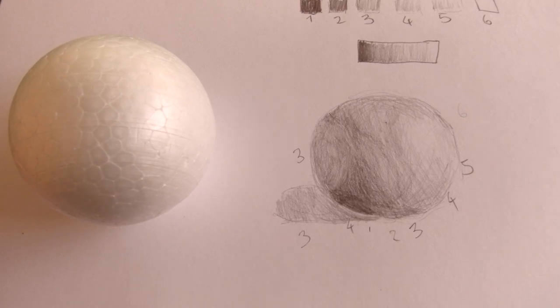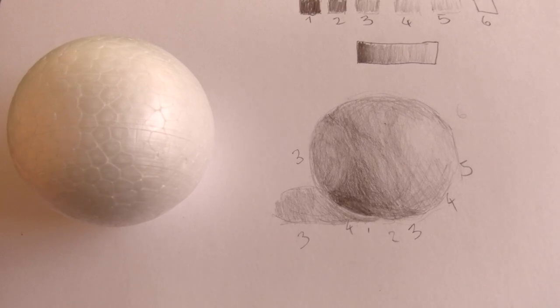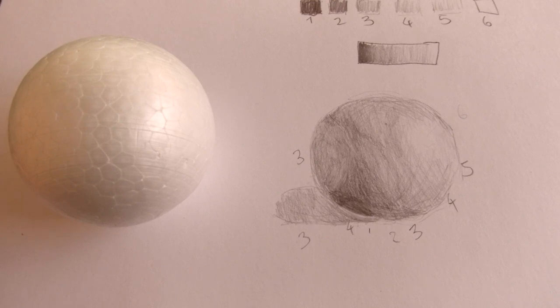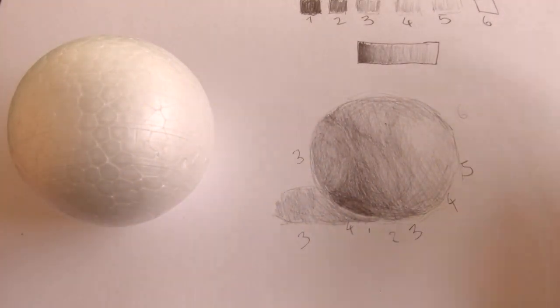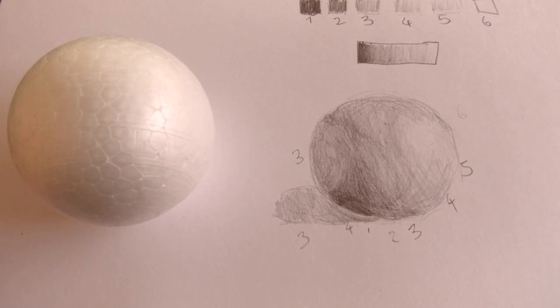Now, if you're interested in your art looking a little bit more dramatic, perhaps, then what you might want to do is not blend in those lines so much and keep those lines a little bit more separate and emphasized, and that will give your work a bit more of an interesting look.